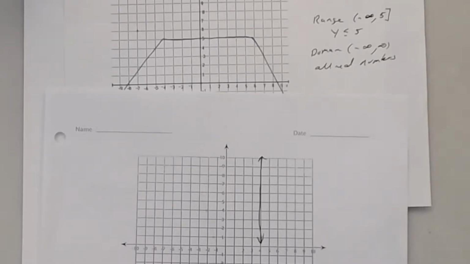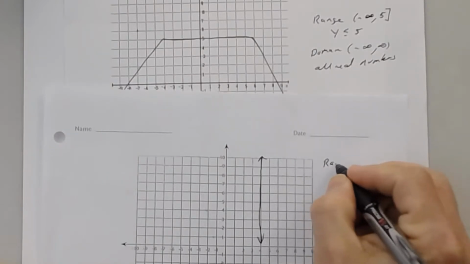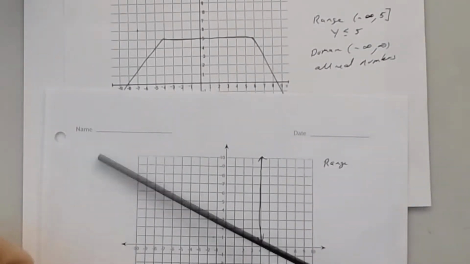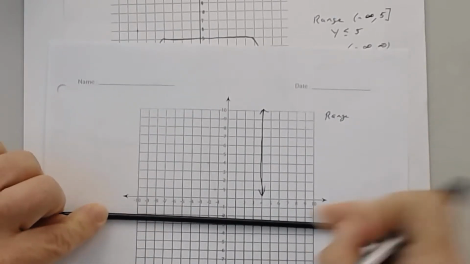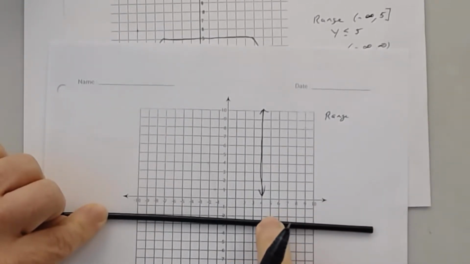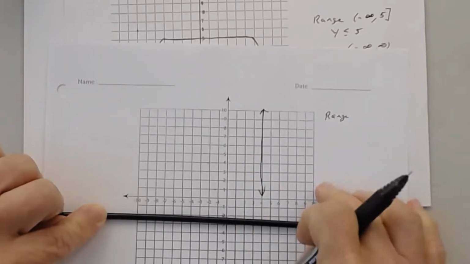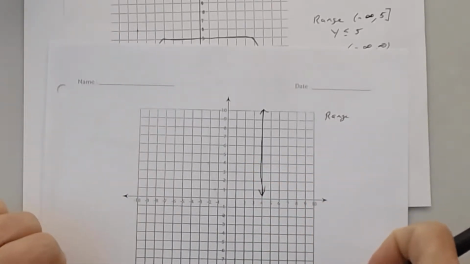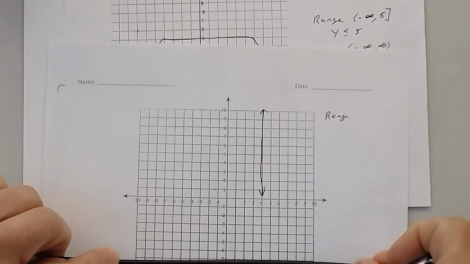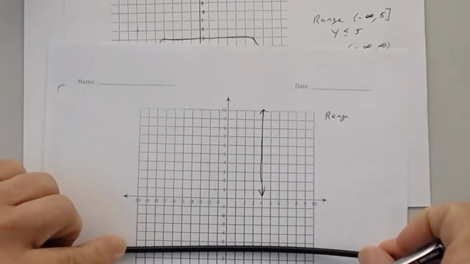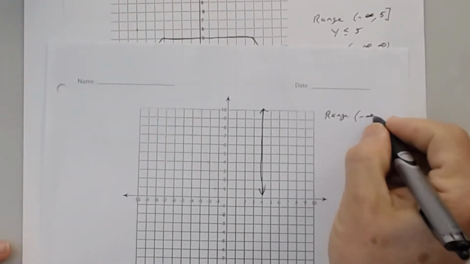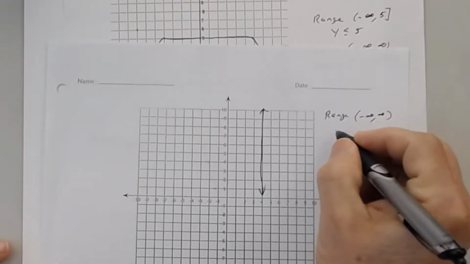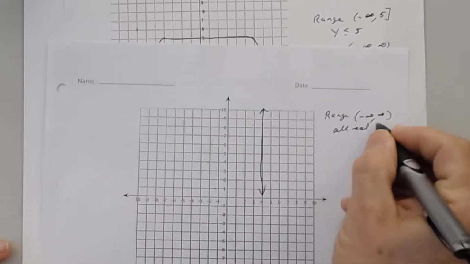Let's talk about the range. The range is easy for this one. Is this where my graph stops right here or starts? No. The arrow keeps pushing it down. So what's going to be my range from where? Negative infinity to positive infinity. On my math lab, you're going to say real numbers.